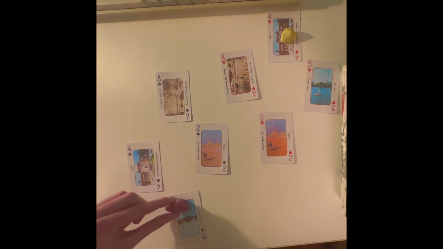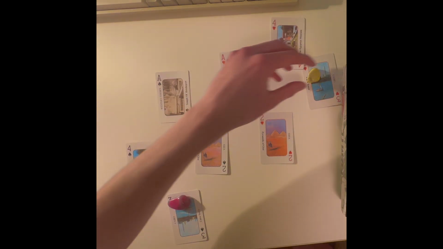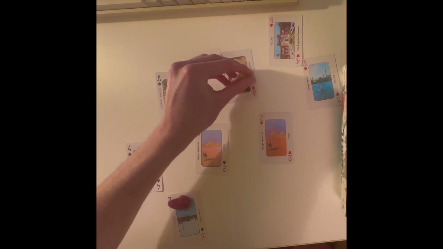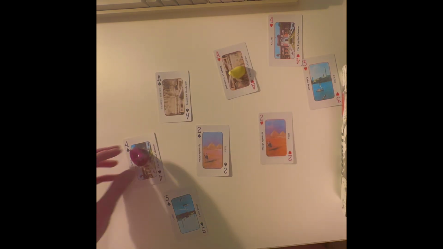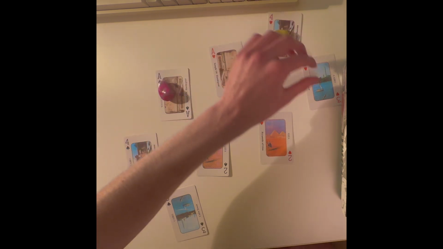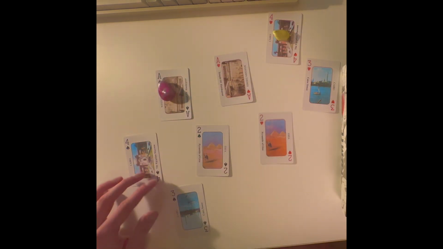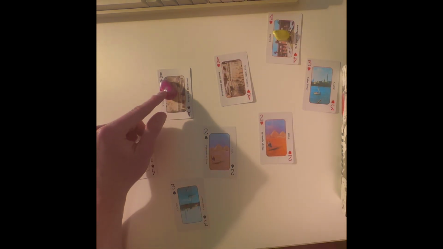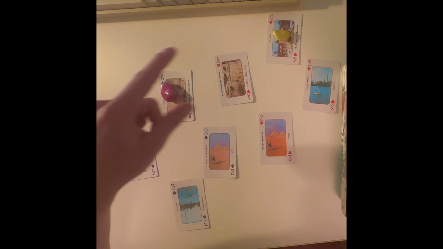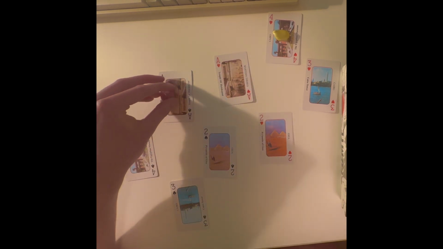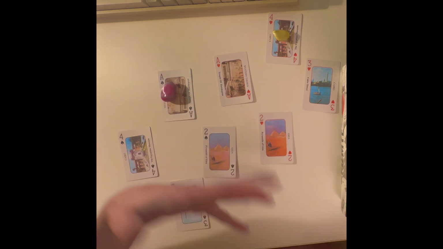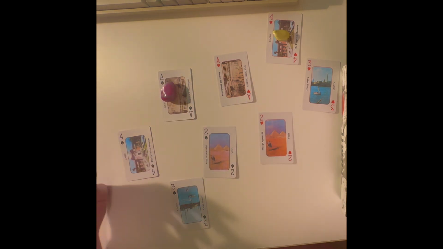So 1, 2, 3 is the total moves, or 1, 2, 3, and 4, 5, 6. That's the total number of moves. And I want a total number of moves where the card that the stone lands on for both groups is the same card. So one solution to this group of 4 cards is 3.